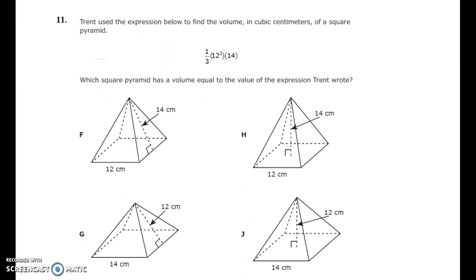Number 11. Trent used the expression below to find the volume in cubic centimeters of a square pyramid: 1/3 times 12 squared times 14. Which square pyramid has a volume equal to the value of the expression Trent wrote?